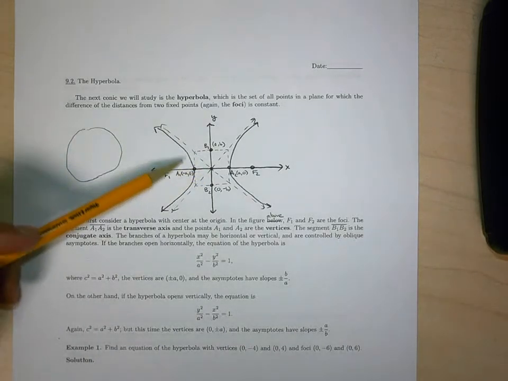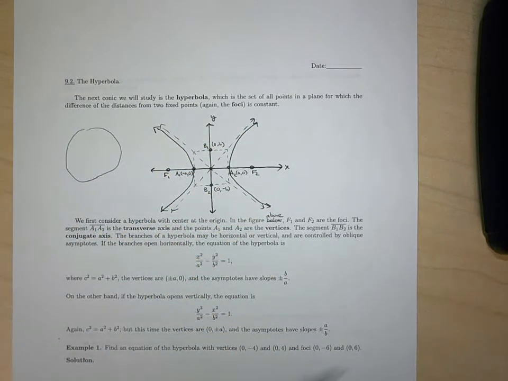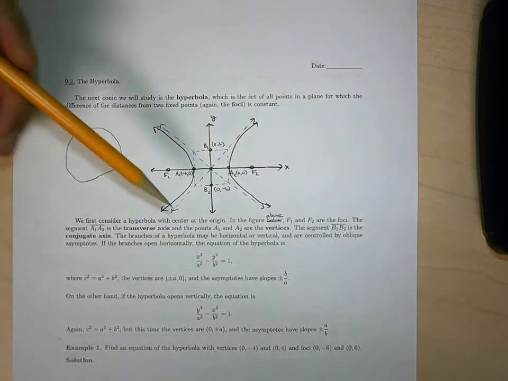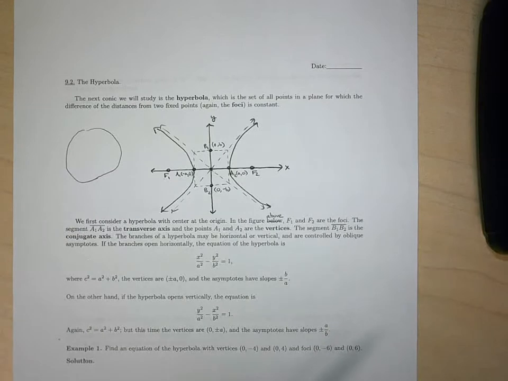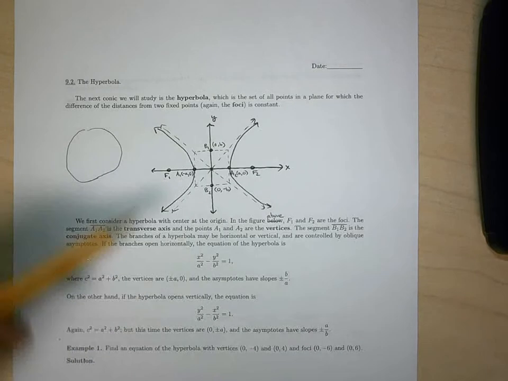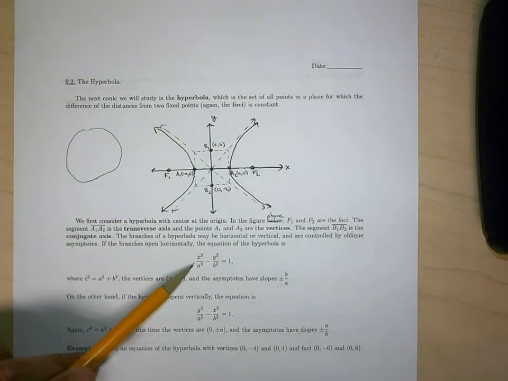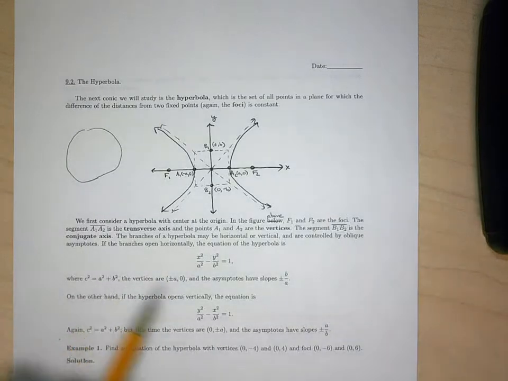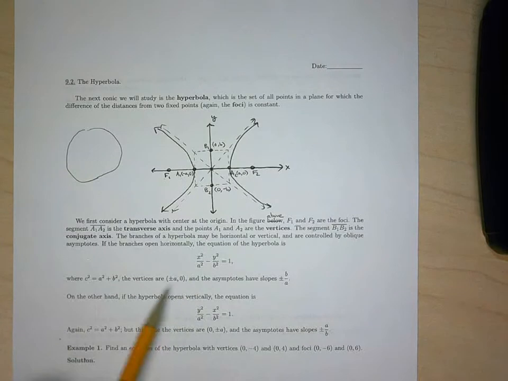The branches, these things that kind of look like parabolas, may be horizontal or vertical and are controlled by oblique asymptotes. In other words, these slanted lines control the narrowness and wideness of the branches. If the branches open horizontally, we're talking about an equation that begins with x squared. So here we have x squared over a squared minus y squared over b squared equals 1, and we notice that it's very similar to the equation of an ellipse. The ellipse has a plus.